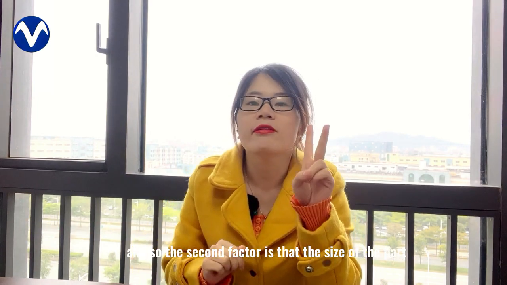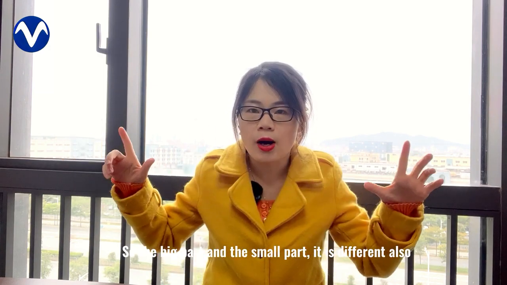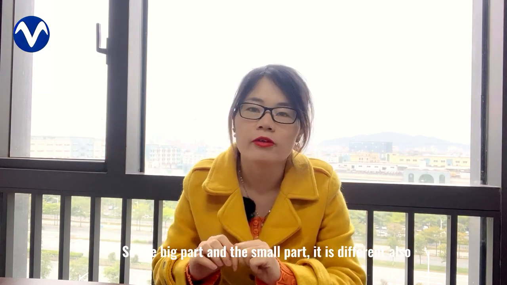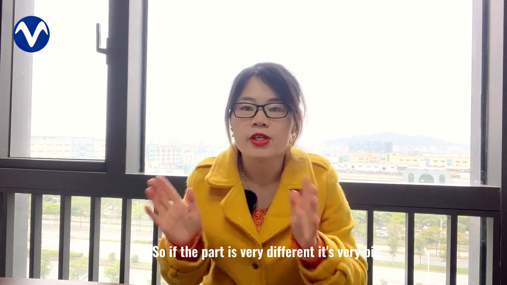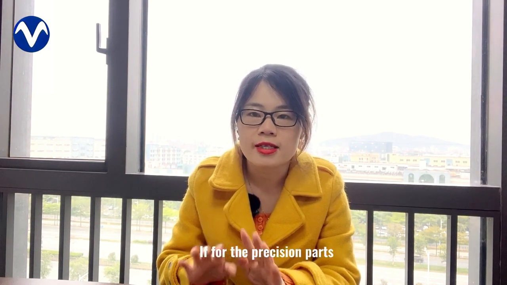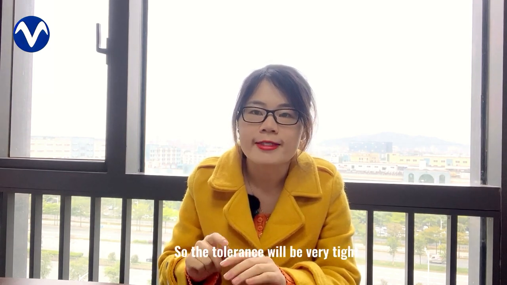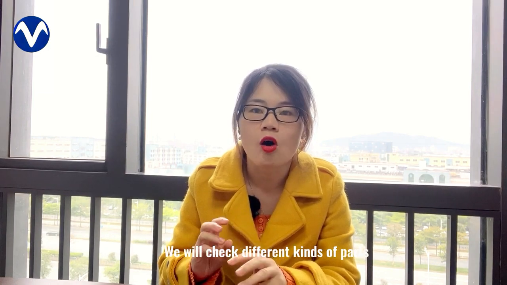So the second is the size of the parts. The big part and the small part are different also. If the part is very big, the tolerance will be larger. If the size is for small parts, the tolerance will be very tight. We will check the different kinds of parts.